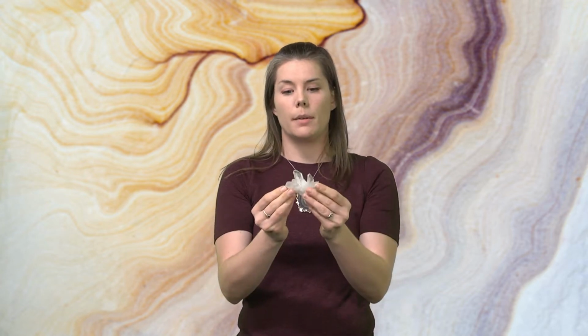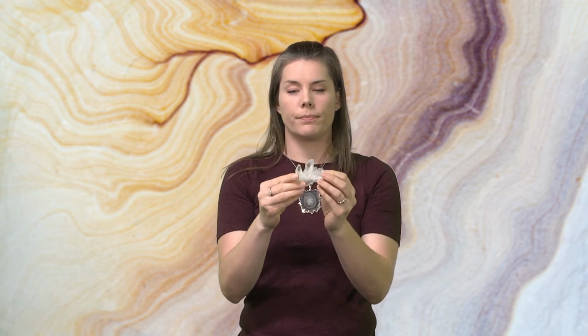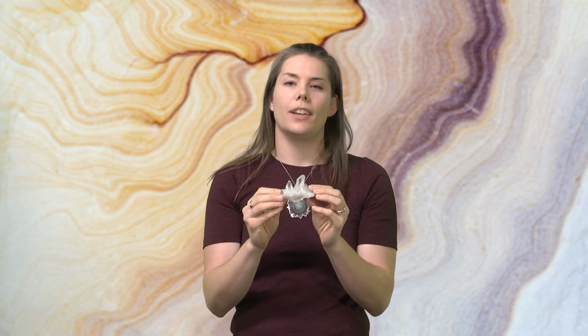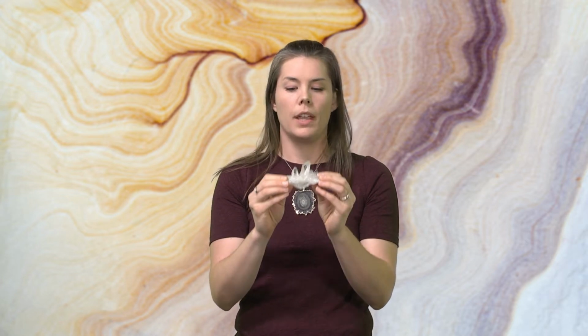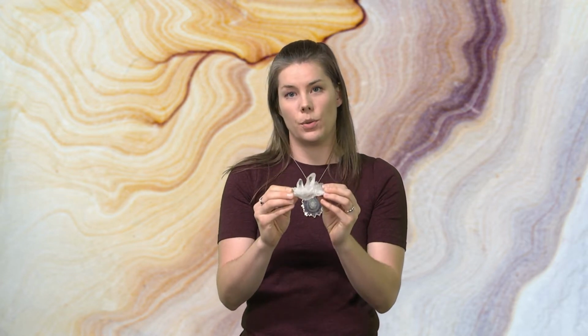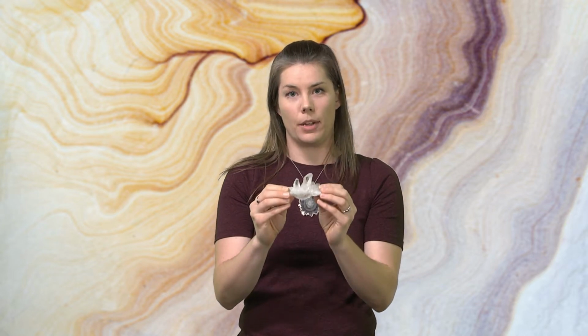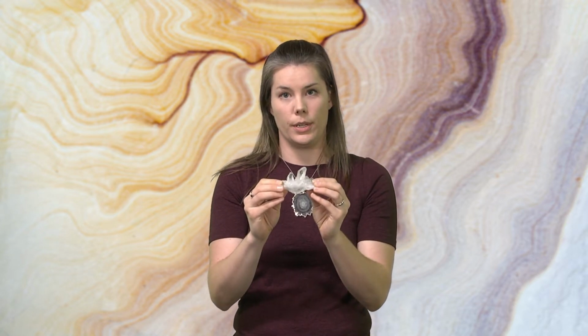So in this example here, we're looking at quartz. This has a specific chemical composition of SiO2, silicon dioxide. Every variety of quartz that you will find always has a chemical composition of SiO2.